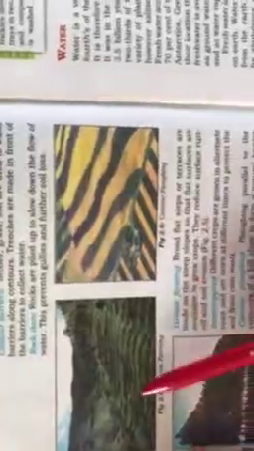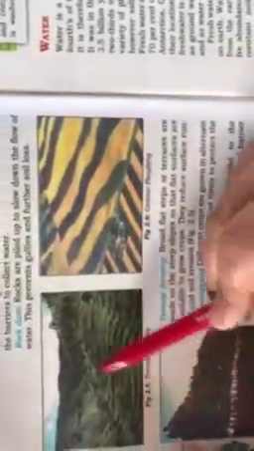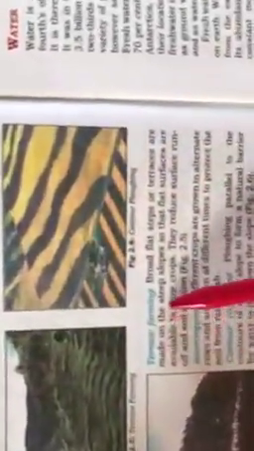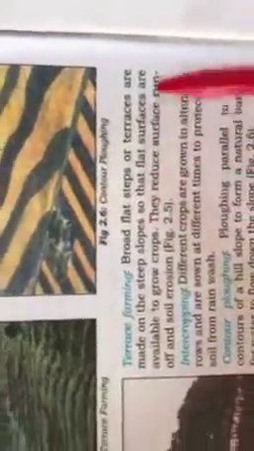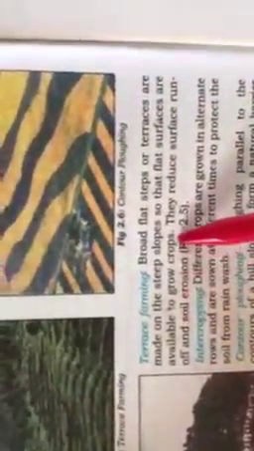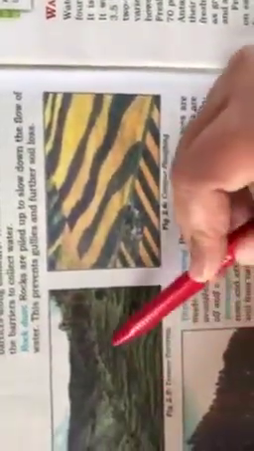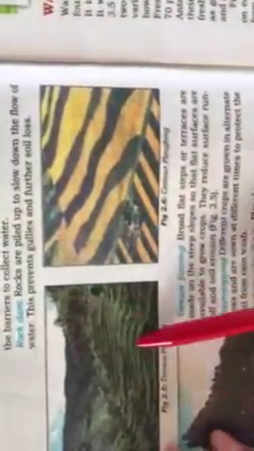Terrace farming. See, this is the diagram of terrace farming. Here in the mountain area, terrace farming is being done. Broad flat steps or terraces are made on a steep slope so that flat surfaces are available to grow crops. They reduce the surface runoff and soil erosion. See, in the mountain, steps are being made, and crops are grown over here.